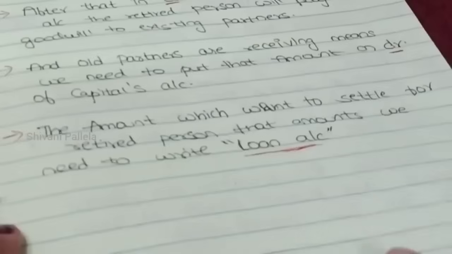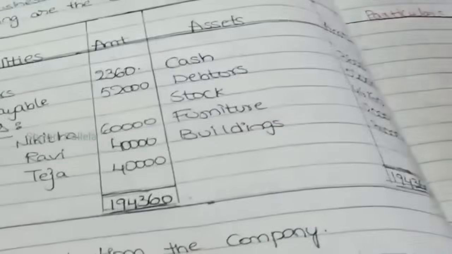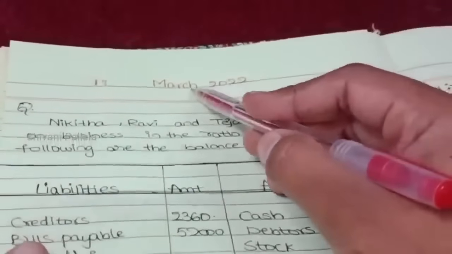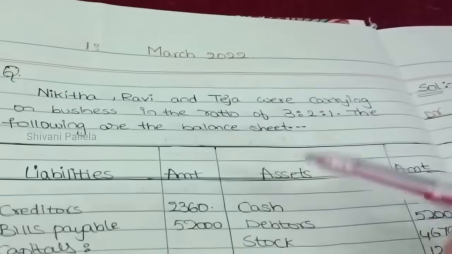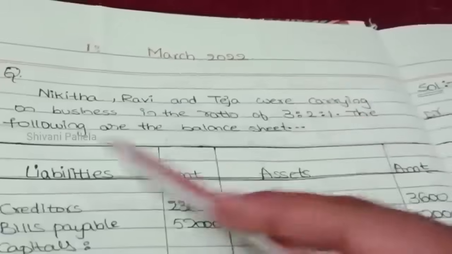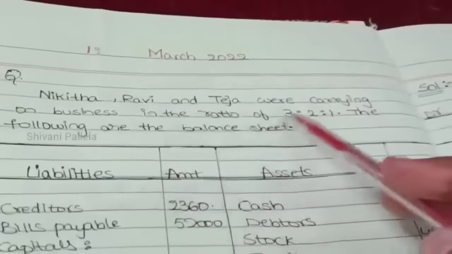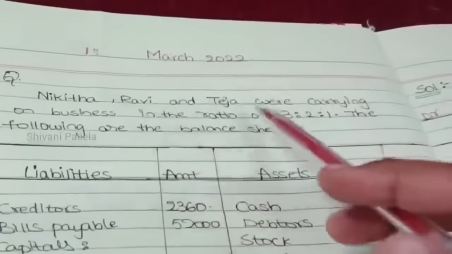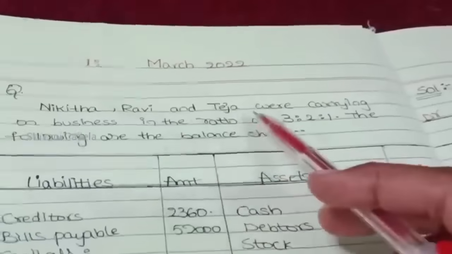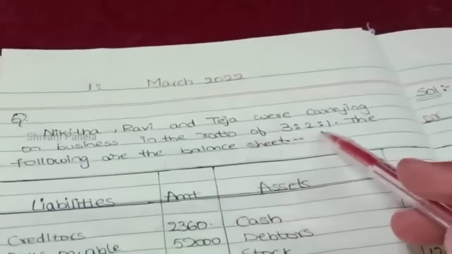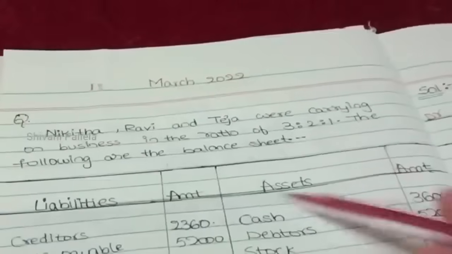Now we will discuss the question so that it will be useful to you. This question was asked in the March 2022 question paper. Nikita, Ravi and Teja were carrying on business in the ratio of 3 is to 2 is to 1. So the old partners share profit and loss in the ratio of 3 is to 2 is to 1. The following is the balance sheet.